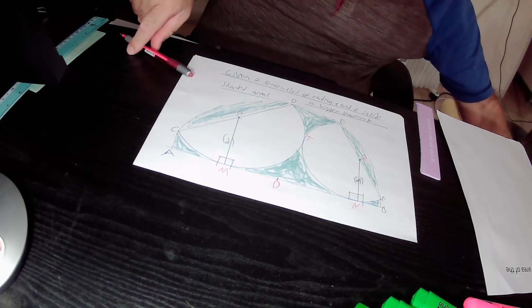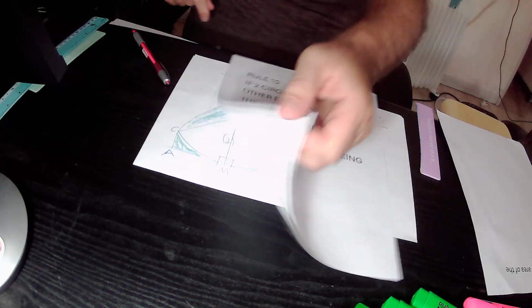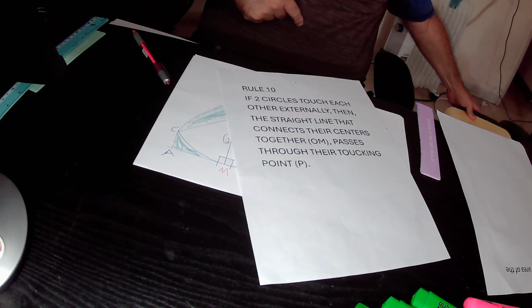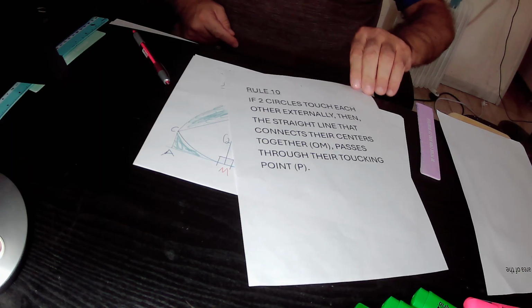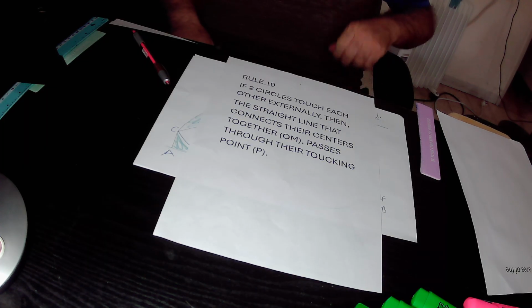So we can click on rule 10. According to rule 10, if two circles touch each other externally, then the straight line that connects their centers together passes through their touching point.